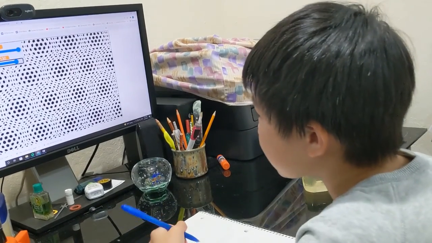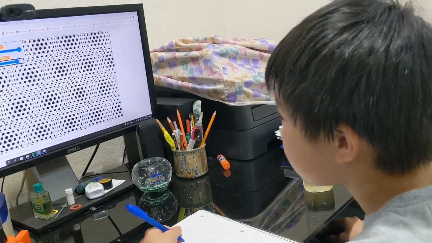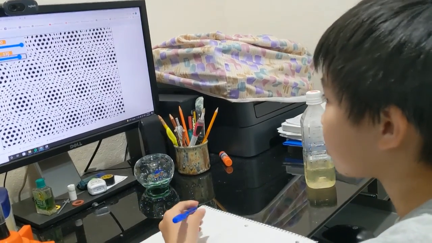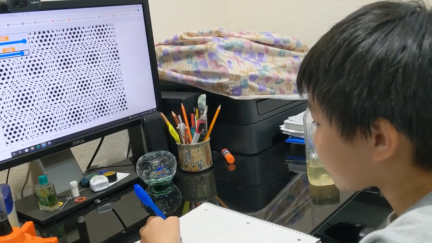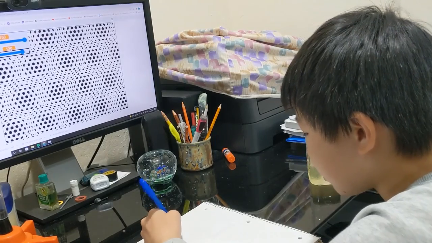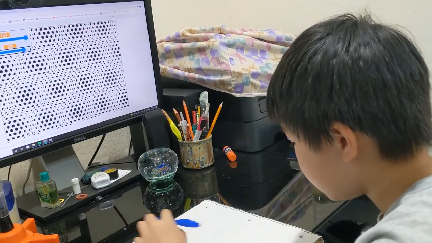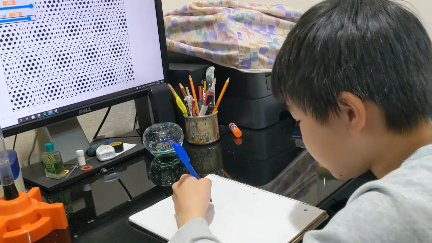So the difference between big and small is 20. And if we simplify it, 15 to 13, we just look at the ratio instead of the number. Then the difference is 2.